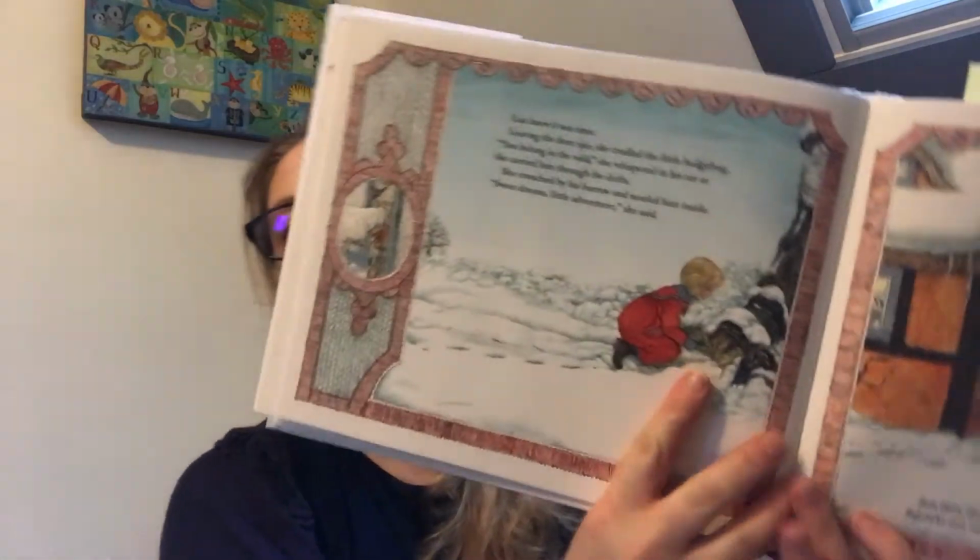Lisa knew it was time. Leaving the door ajar, she cradled the little hedgehog. "You belong in the wild," she whispered in his ear as she carried him through the drifts. She crouched by his burrow and nestled him inside. "Sweet dreams, little adventurer." Just then she noticed the front door was swinging on its hinges. Squawks and rumbles were coming from inside.